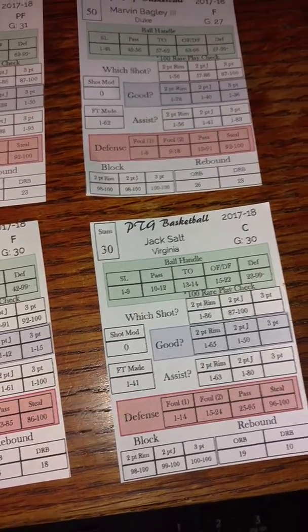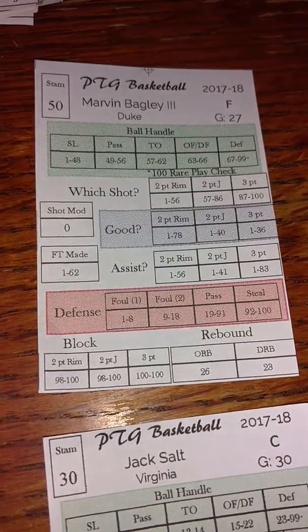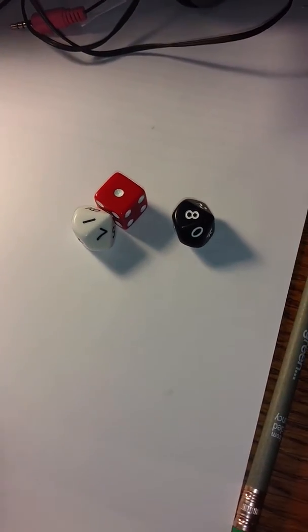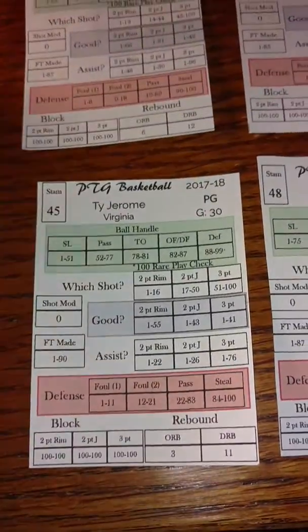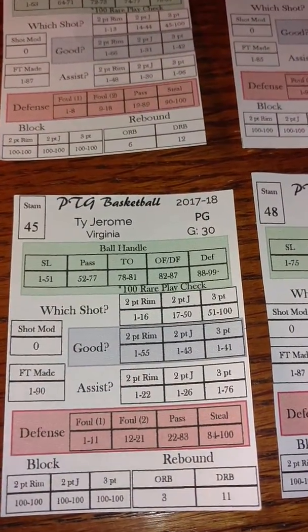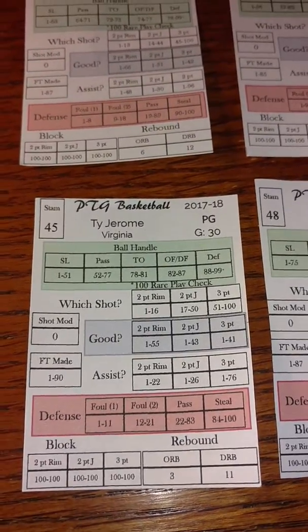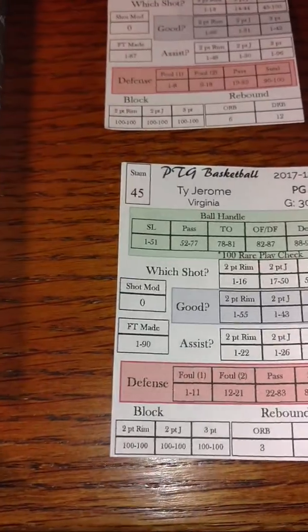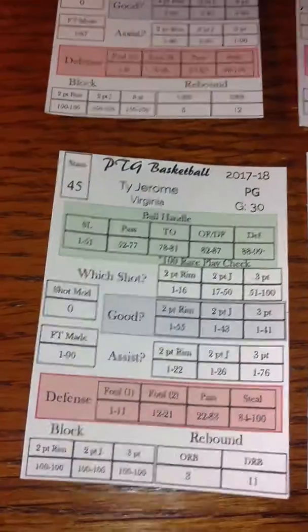So I've rolled again. It's an 81. I look at the defense. I see it's a pass. Now, when I rolled the 81, I also rolled a 1. Again, I roll all 3 dice every single time. So I take the 1, which now means that's where the pass went, right? The possession chart says that's where the pass goes to the point guard. So I roll again. 20 means Ty Jerome is shooting.